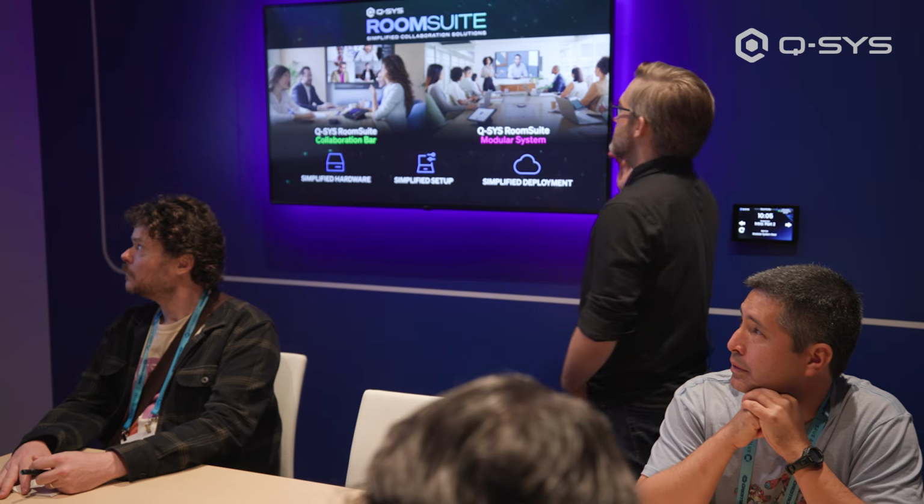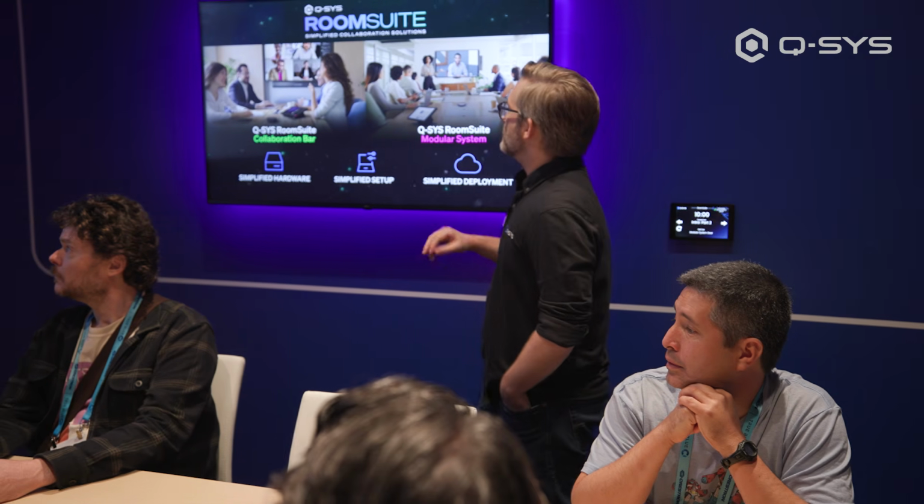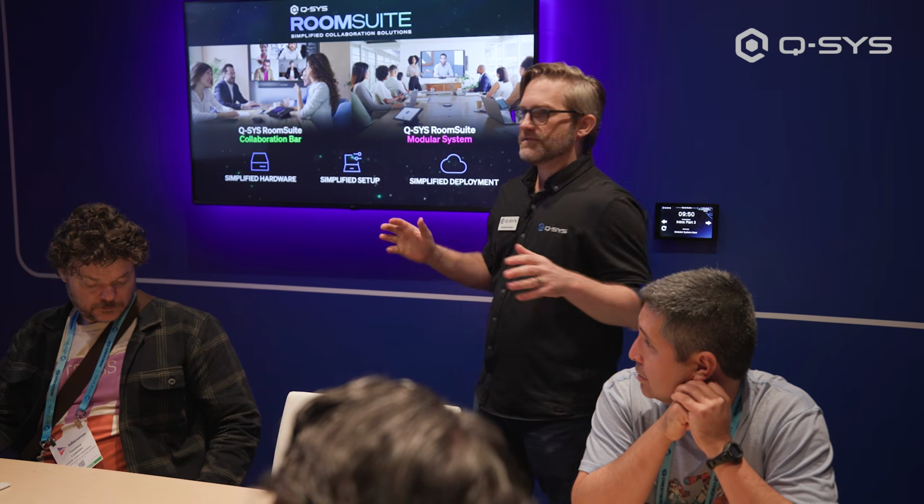All right, so like Nate said, we have two different styles of this RoomSuite solution, right? We have our collaboration bar over here for a smaller room. We've got the modular system over there for a medium to larger space. Now, while they are different flavors of this RoomSuite solution, they all have the same fundamental core technology underneath them. And the idea is we want to have this be simplified for everyone who's working with it. Simplified hardware. So we're consolidating a lot of pieces that you're familiar with into one kind of setup. And so that's going to be a lot easier for integration, right?